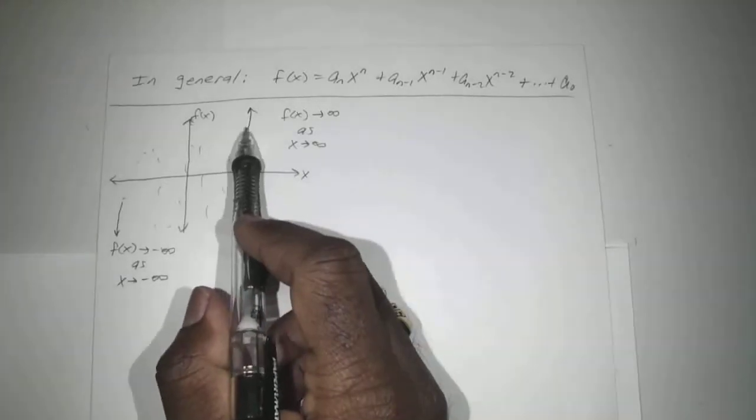Okay, so we can see here that this has pretty much the same or similar endpoints to f of x equals x to the third. It's going up and to the right and down and to the left.